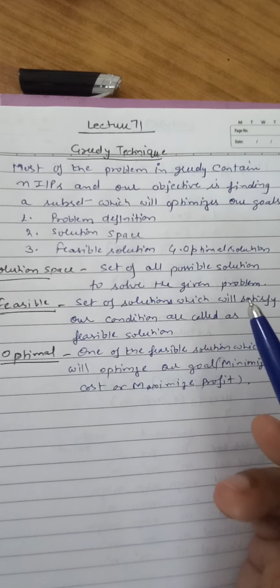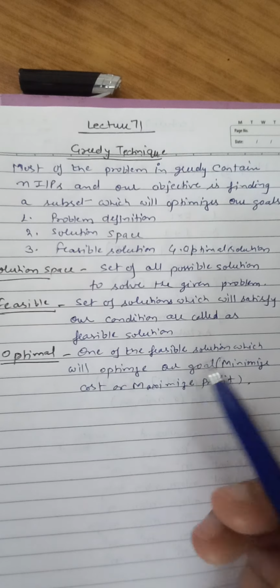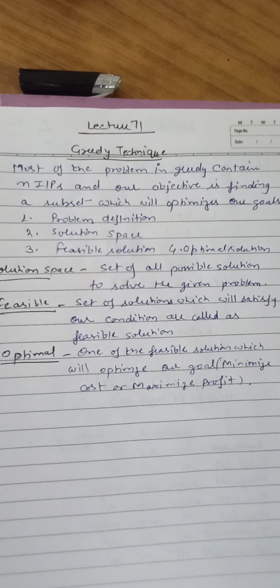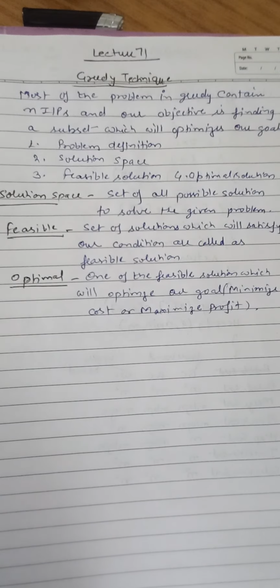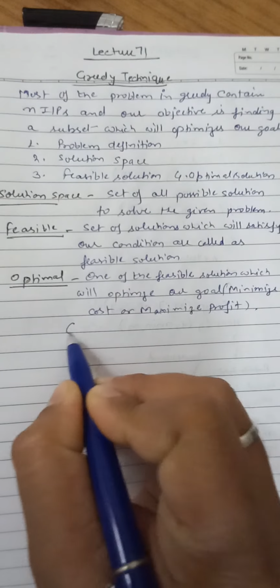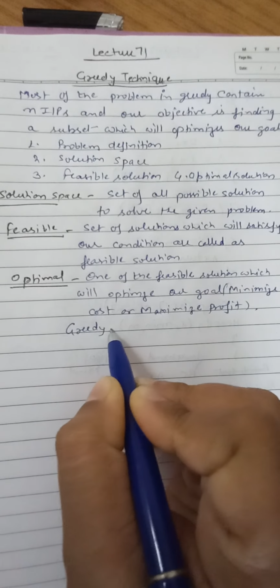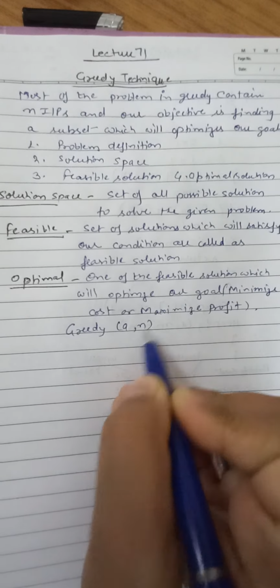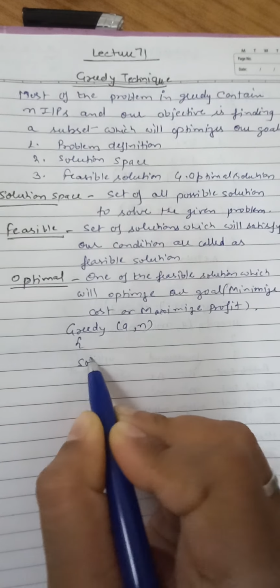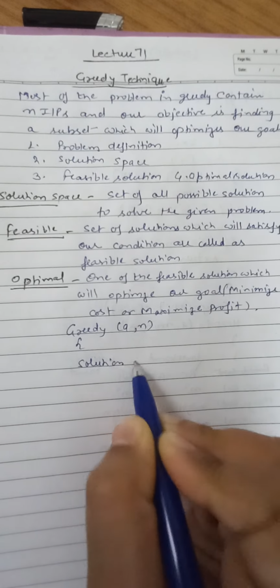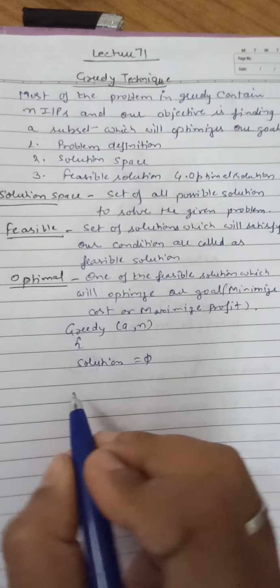So how can we write a control abstraction of greedy, meaning a general formula by which we can work on it. We take the array and the number of elements, and initially we suppose solution is equal to empty, we don't have a solution.